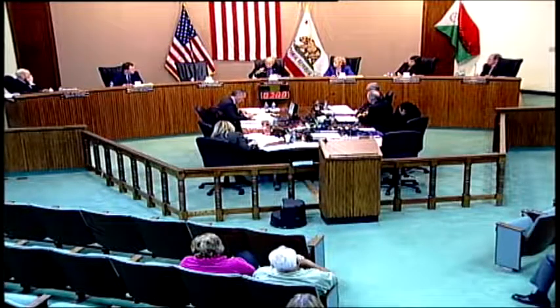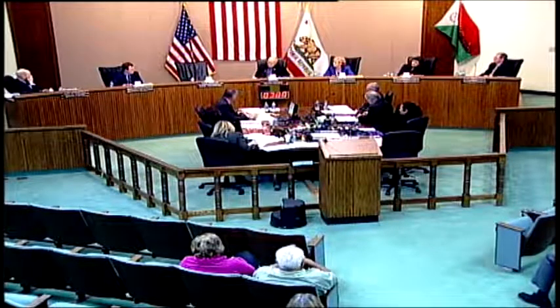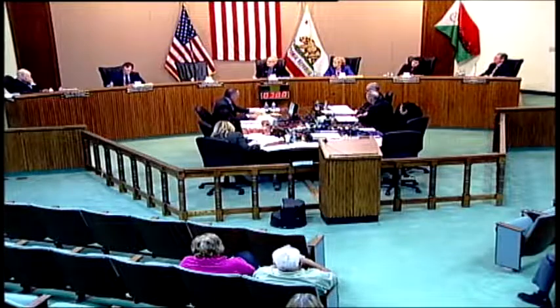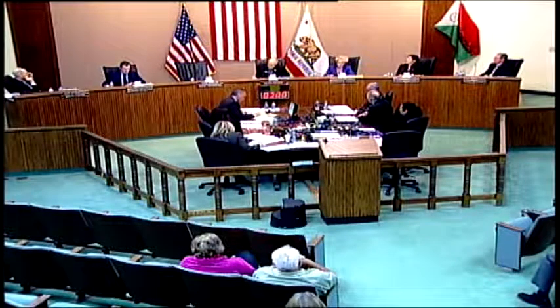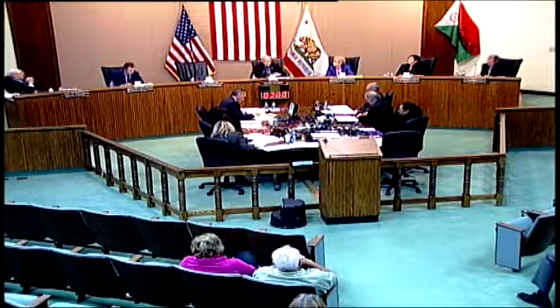Okay, well, I think we've had a really good discussion here on this. I want to make just a couple of comments. I think where the old courthouse is, I see that as an underutilized part of that area.